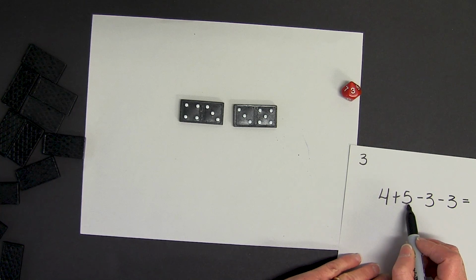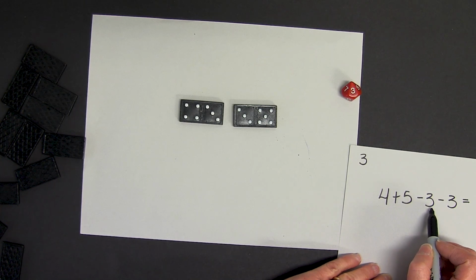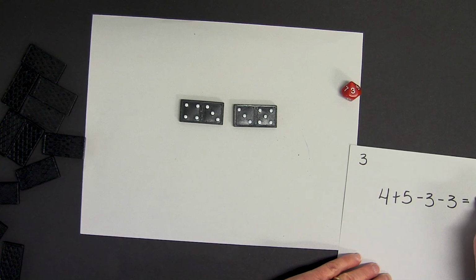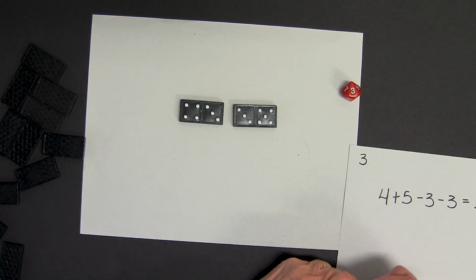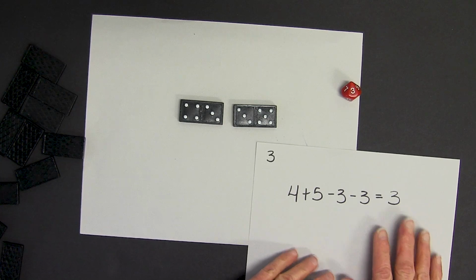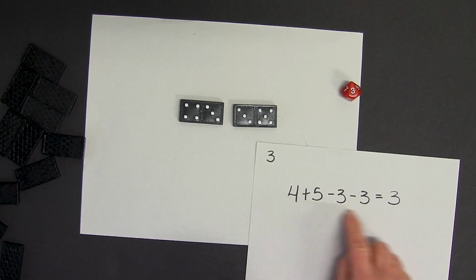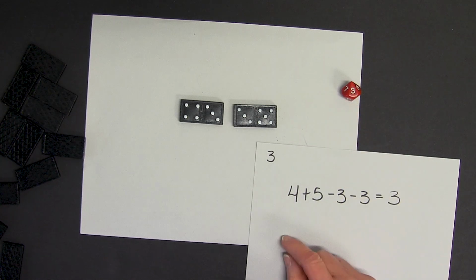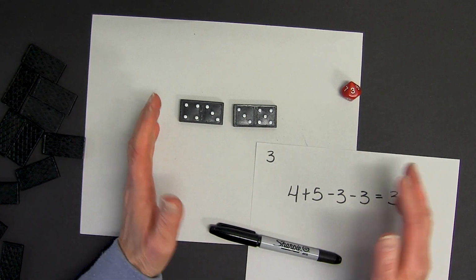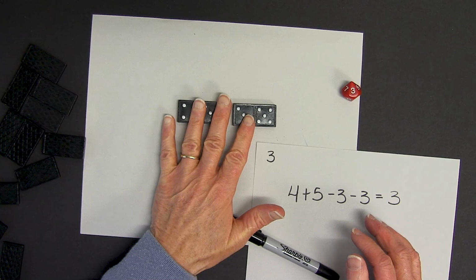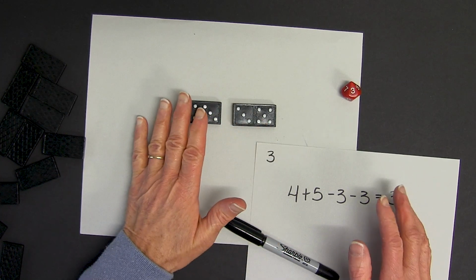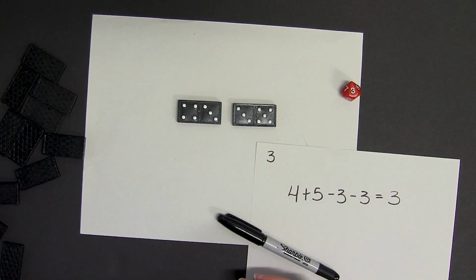4 plus 5 is 9. 9 minus 3 is 6. 6 minus 3 is 3. So here is one way in which I could create an equation using the order of operations to equal my target. This is one way in which I can use dominoes to make numbers that I can use to create an equation.